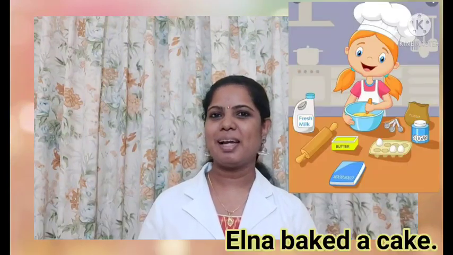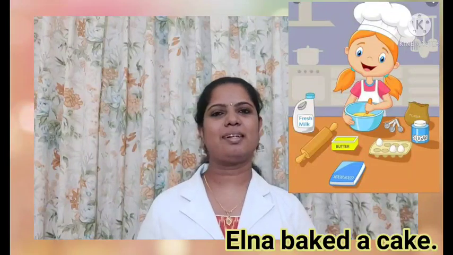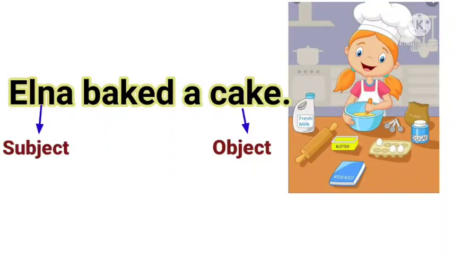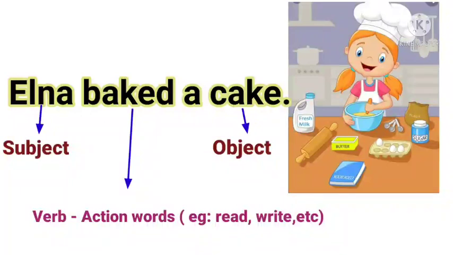For example, Elna baked a cake. Here Elna is the subject. Baked is a verb. What do you mean by verb? Verbs are action words, isn't it? Can you tell me some more other verbs? Yes. Read, write, tell, speak, dance, jump, swing. All these are action words. All these are verbs. Now, a cake. A cake is an object in that sentence. So, Elna is a subject, baked is a verb, and a cake is an object in that sentence.